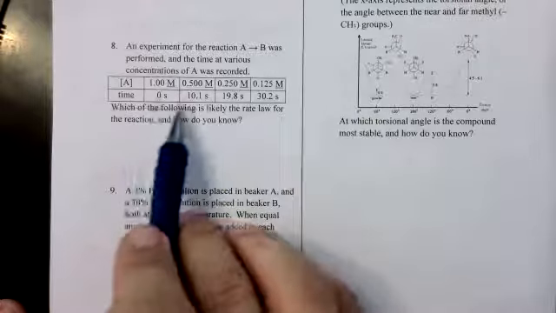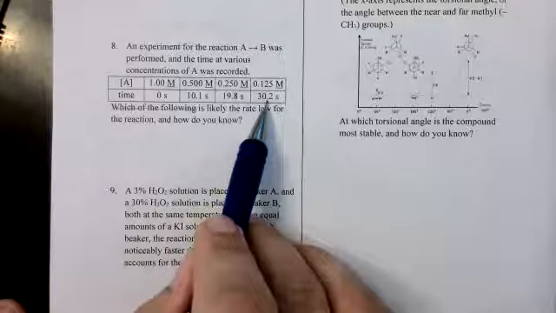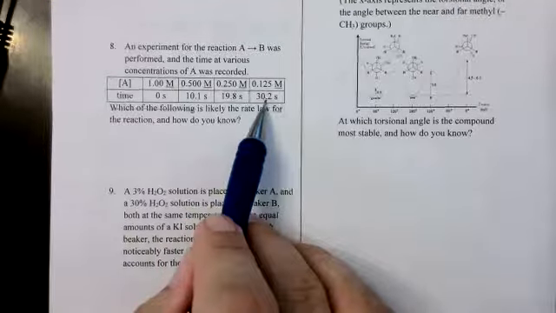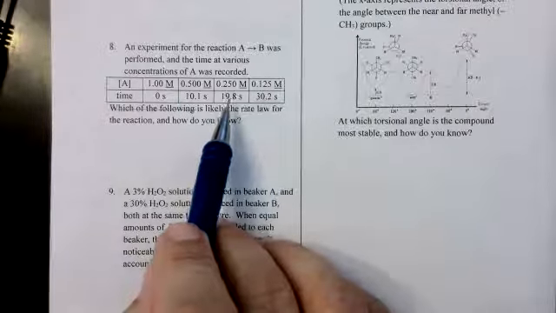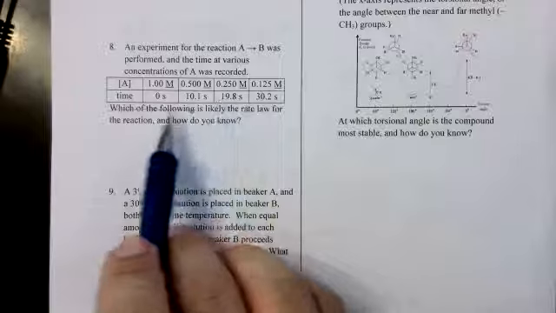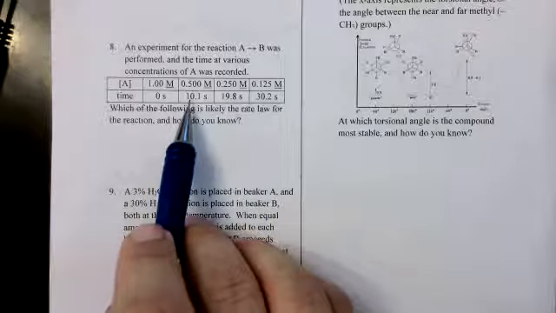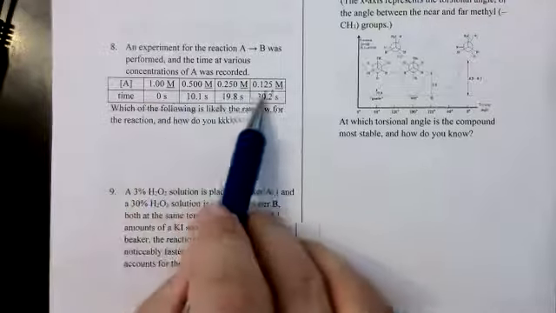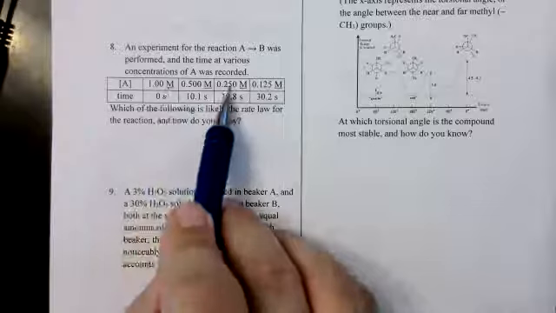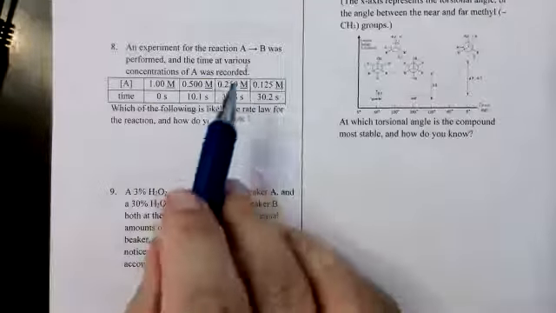And so I mean, this is pretty good. It's pretty close to 10 seconds. It's pretty darn close. Was it zero order? Obviously not, because the amounts changing are not consistent. The molarities are getting slower. It changed 0.5, it changed 0.25, it changed 0.25. So it's not zero order.